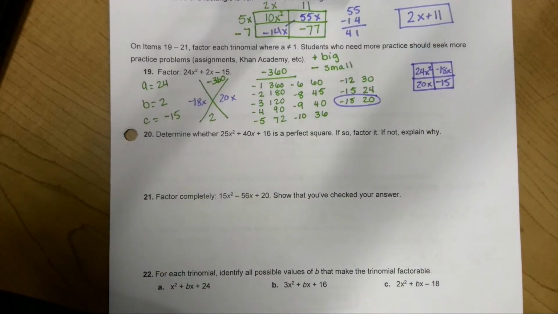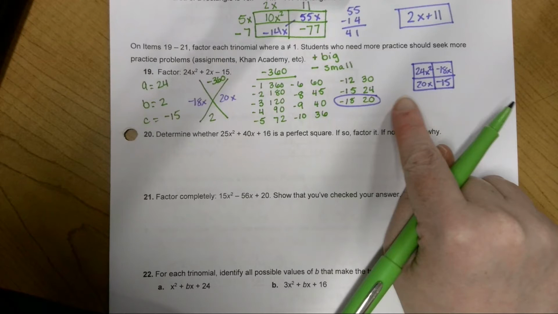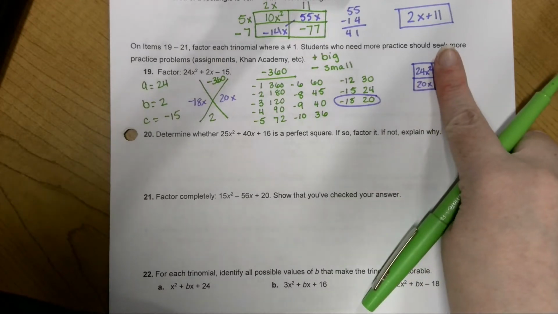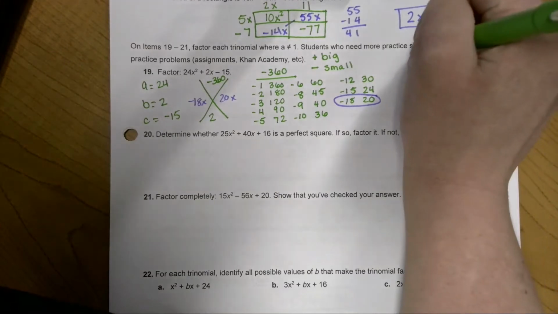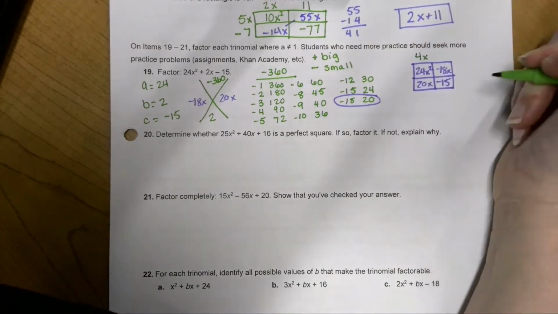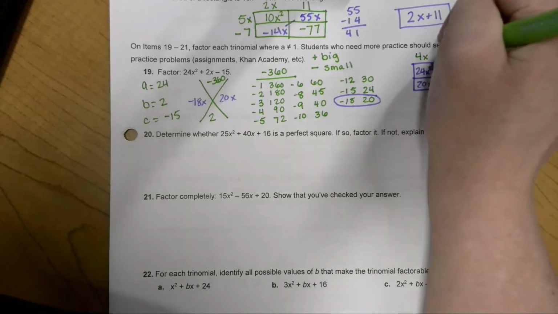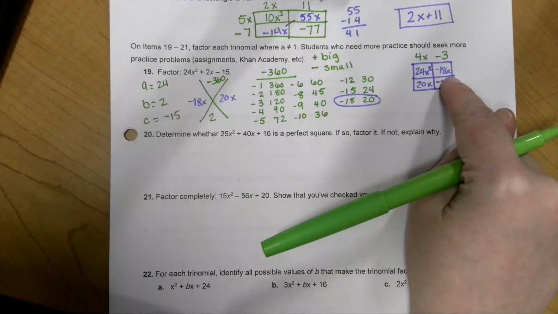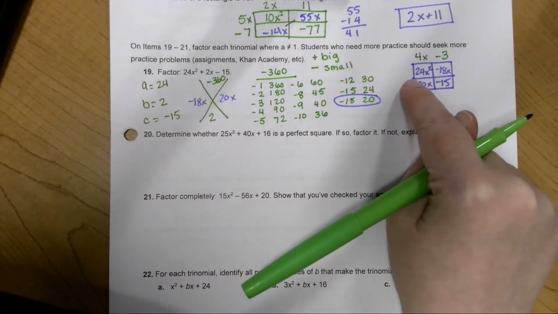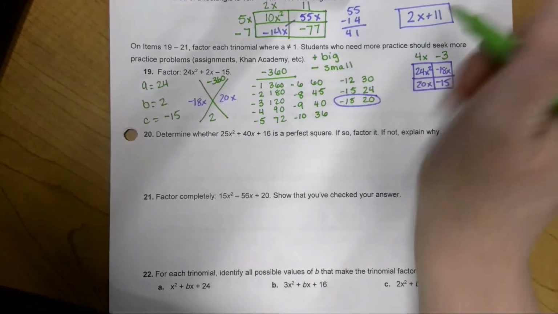All right. Okay, so then I'm going to find the greatest common factor in each row and each column. So I can divide 24 and 20 both by 4 and by x. Negative 18x and negative 15, I can divide them both by negative 3. 24 and negative 18 can both be divided by 6 and x.